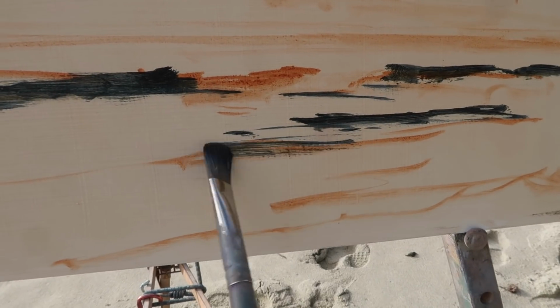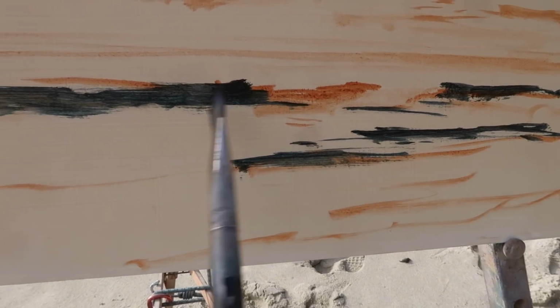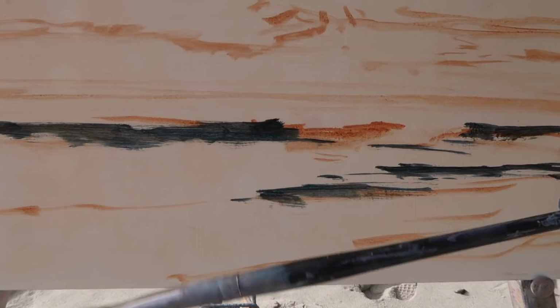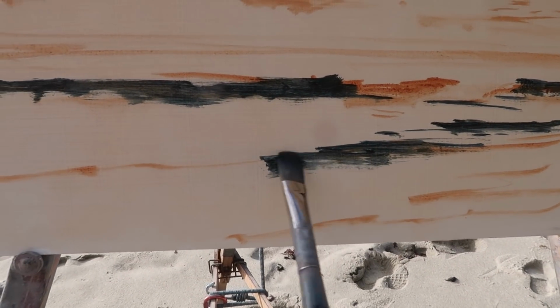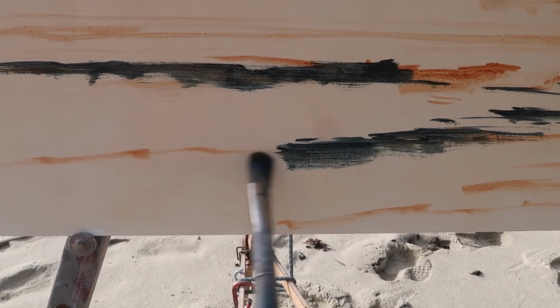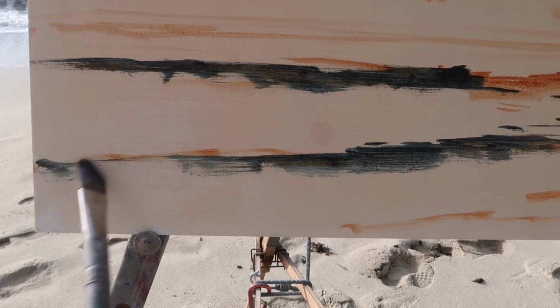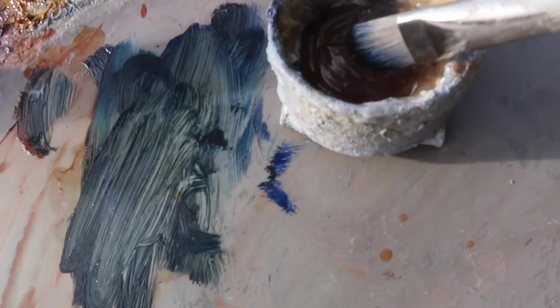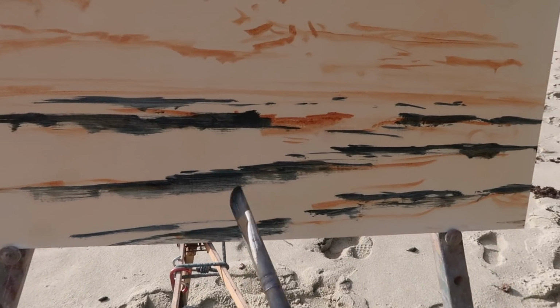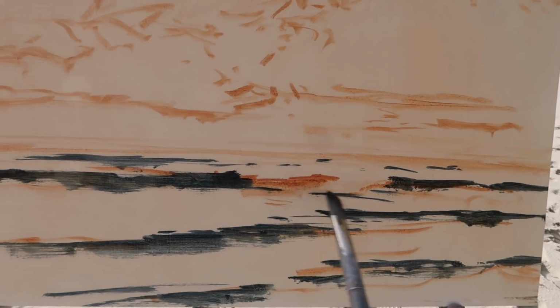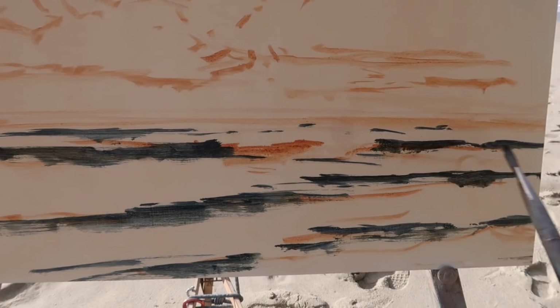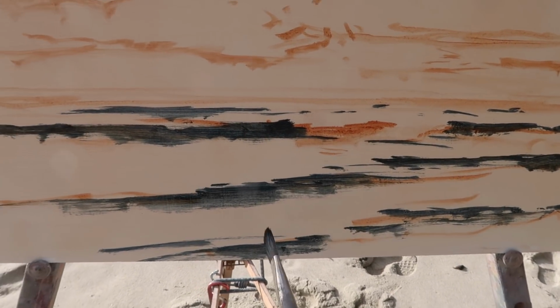I want these waves to be horizontal close to the horizon, but then start angling downward, and maybe even increase in size a little bit. Again, I'm going to try to have light hitting maybe this portion, and then the foreground be in shadow.